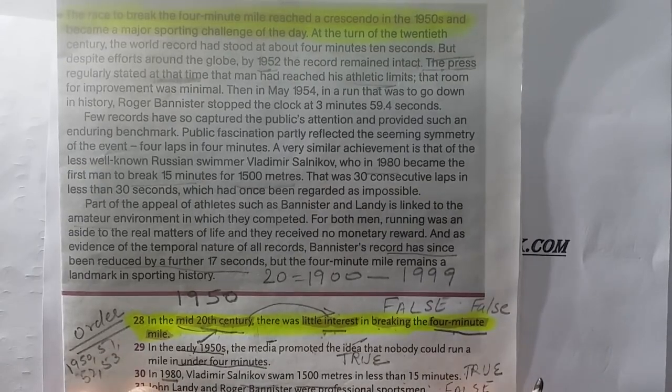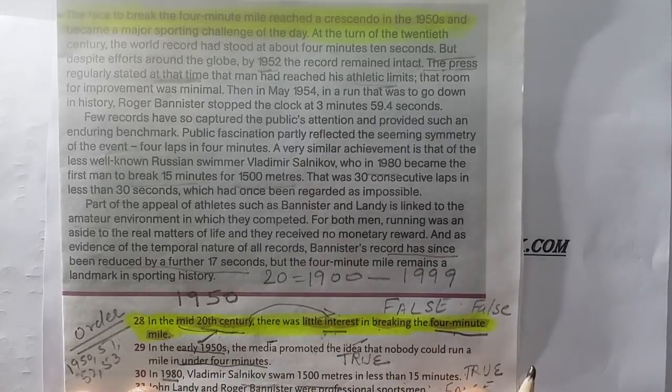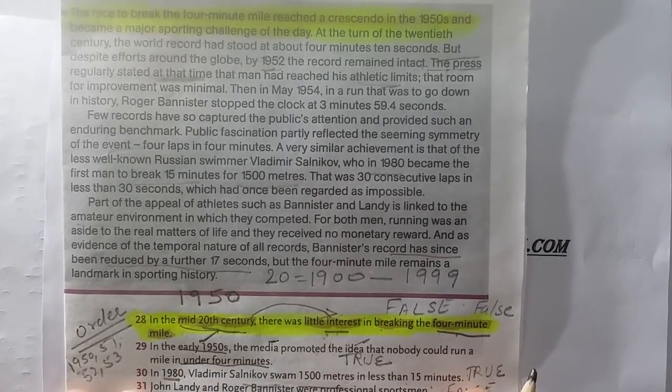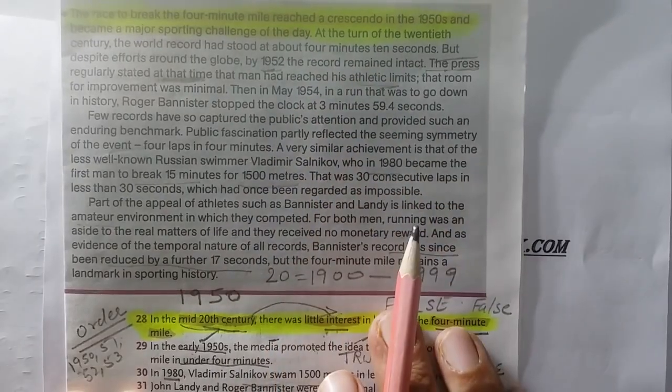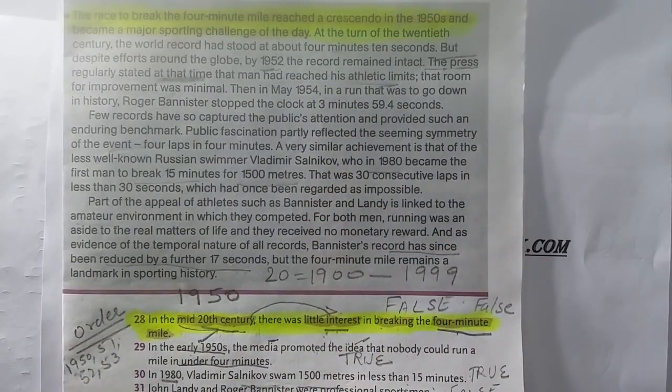Got it? Because the record was at 4 minutes 10 seconds. This is the point here. Remember my point, please. Maybe some of you get puzzled, maybe some of you get the answer at first instance, straight off. But some of you may get puzzled. So remember one thing.